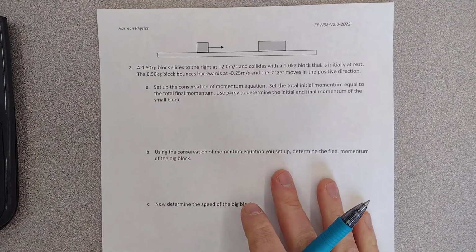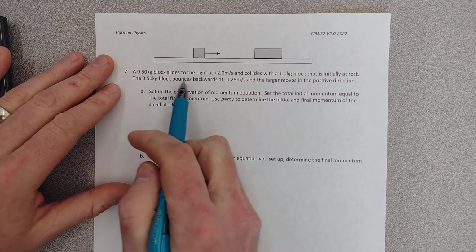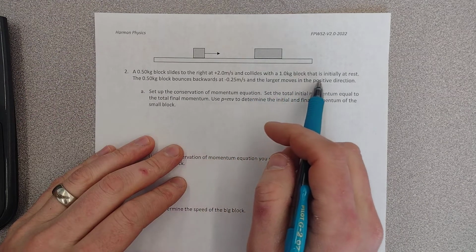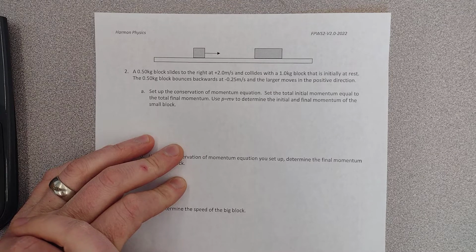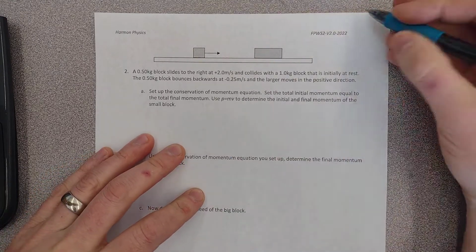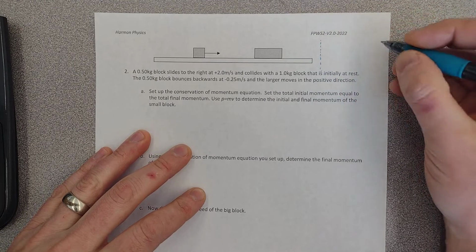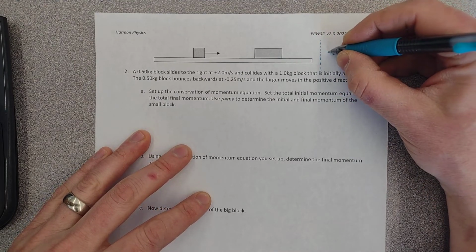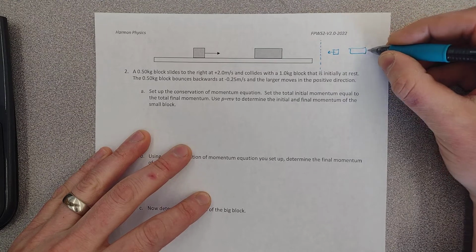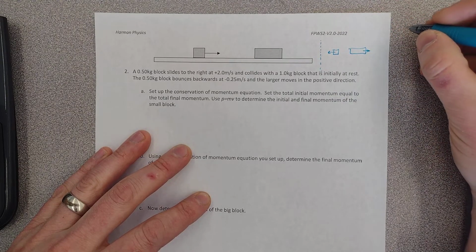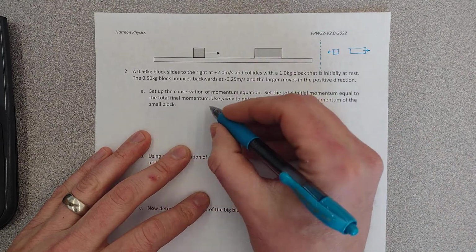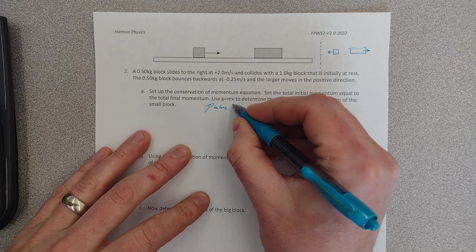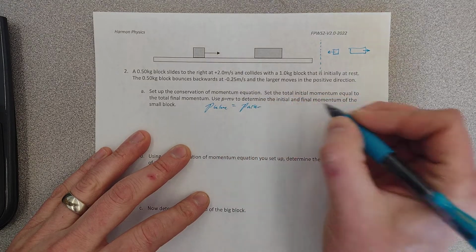All right, page 1 is a different problem now. Page 2: we've got a 0.5 kilogram block that slides to the right at positive 2 meters per second and collides with a 1 kilogram block that is initially at rest. The 0.5 kilogram block bounces backwards, and the large block moves in the other direction. I gave you the initial drawing, I didn't give you the final drawing, so this one goes off that way and this one goes off this way after the collision. Set up the conservation of momentum equation: set the total initial momentum equal to the total final momentum. P before the collision equals the momentum after the collision.